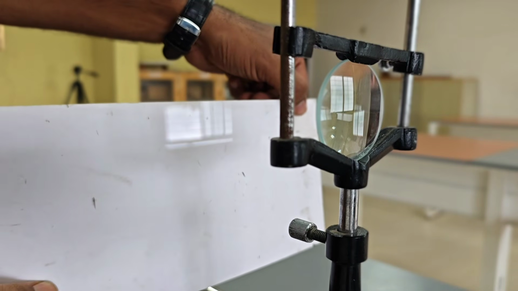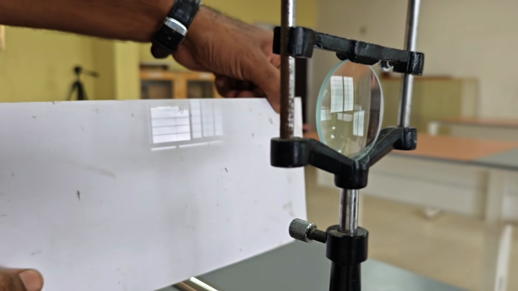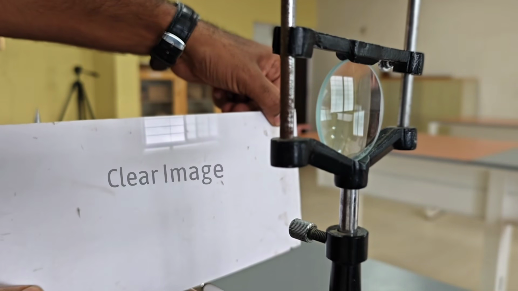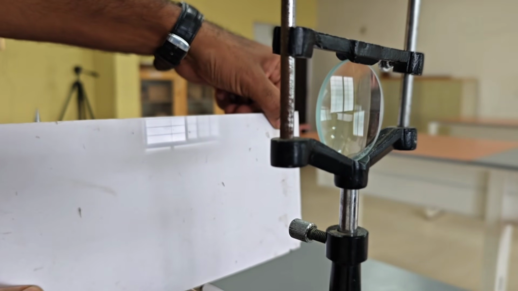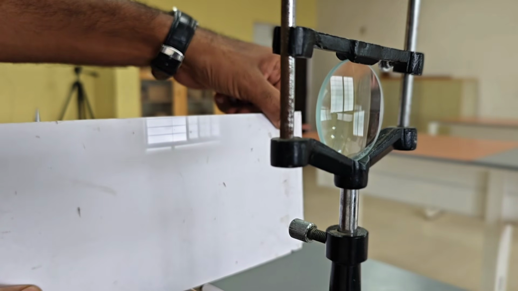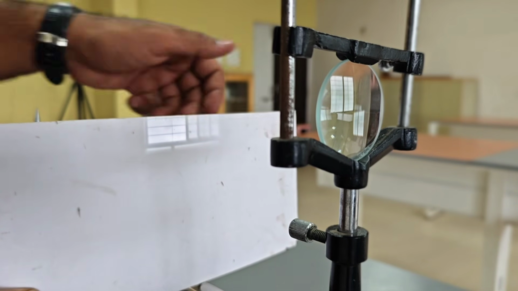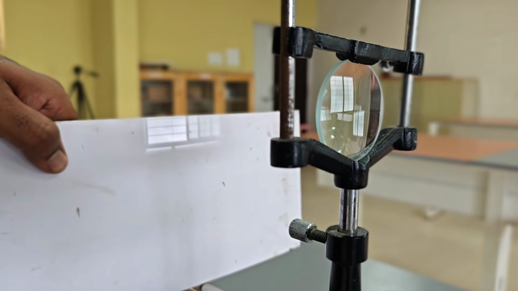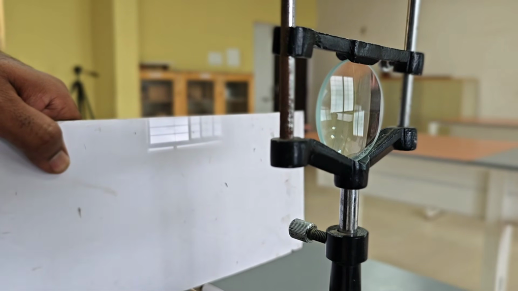At a certain position, what happens? The image of the window will get clear. When you get the clear image of the window, at that time stop moving the screen and note down the distance between lens and the screen. That will give you the rough focal length, right? Now let us see how much is the rough focal length, I mean the distance between the lens and the screen.